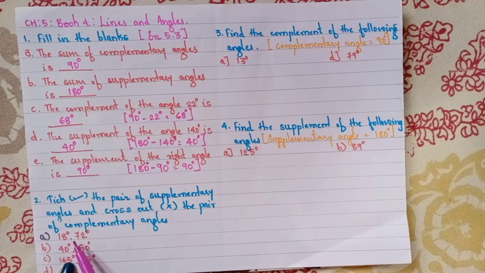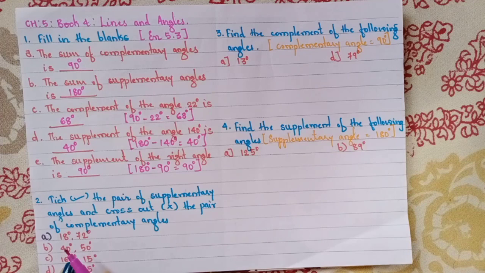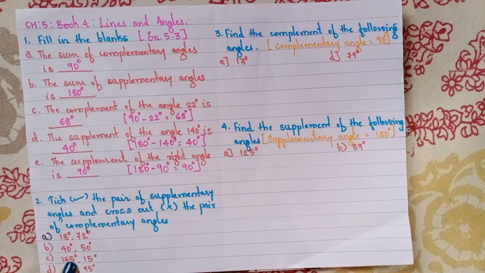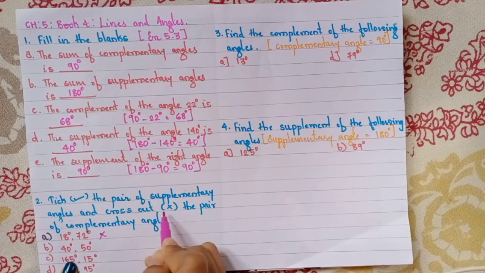So here we don't have more than 90 degrees in one of the angles, isn't it? So it is a complementary angle. 72 plus 18 makes it 90 degrees. Therefore, it is what? Cross. Because it is complementary, we have to cross out the pair of complementary angles.